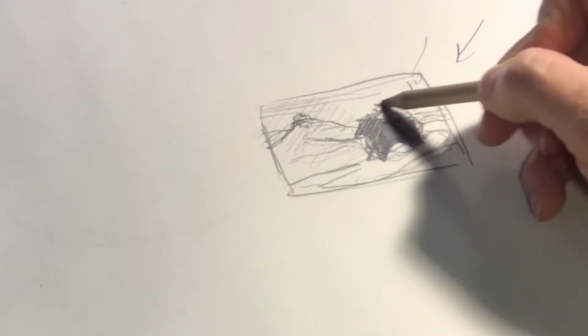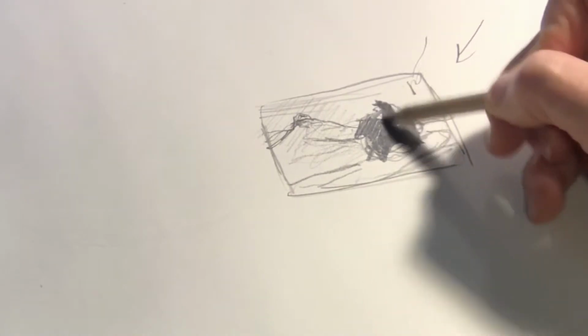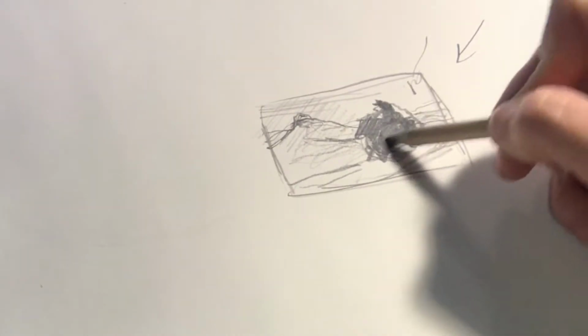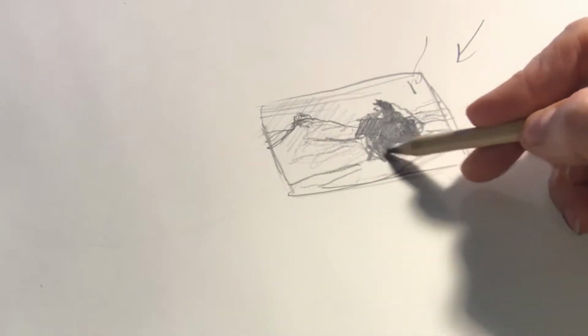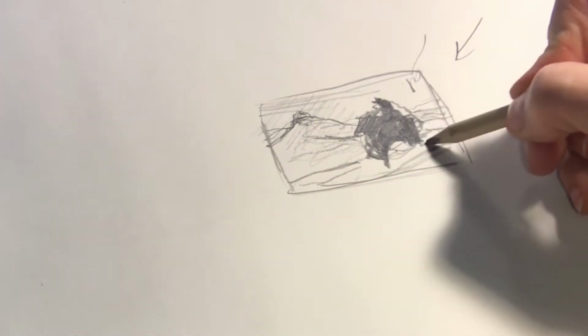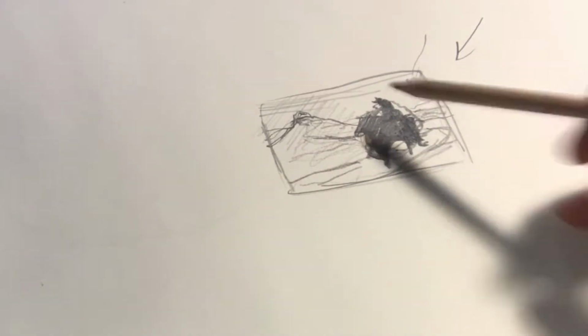You can just represent that as a dark blob. And I'm just figuring out where my values are going to go. So here he is. And I may make him smaller on the canvas, I don't know. For now, that's where he's living. So here's that. And I only need him on here for reference for the time being.